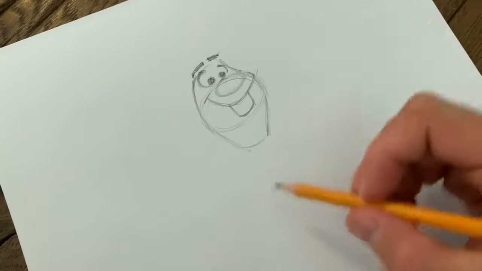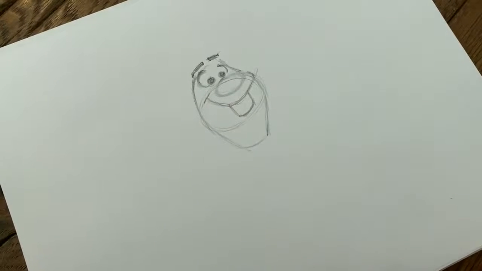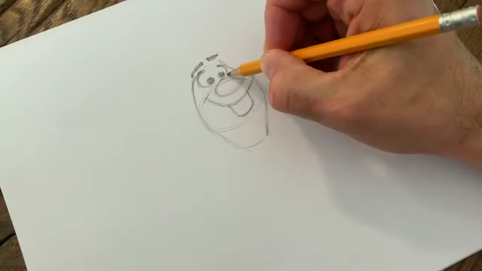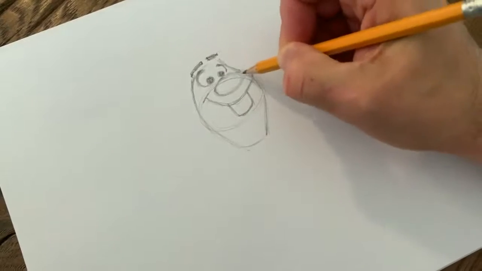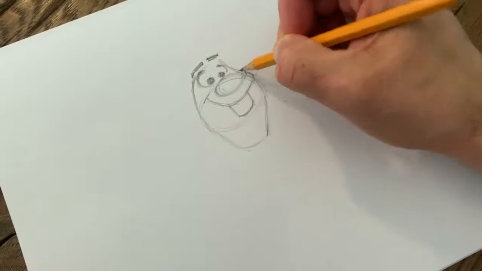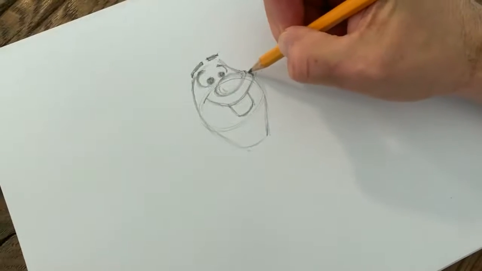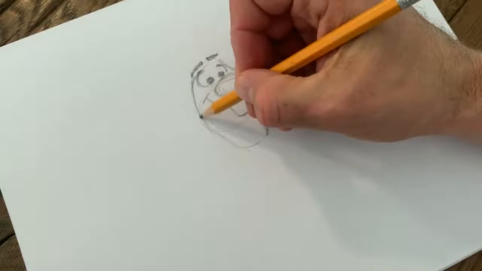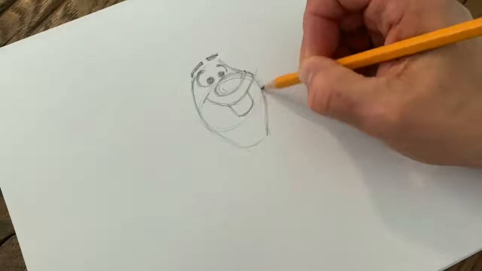Okay, so there's the rough layout of his head. Now I'm going to go through and clean up some things here. You can watch how I do that. And as I do that, I want to talk a little bit about how Olaf began. At the very beginning of Frozen, we had a few screenings where Olaf was a much different character than he ended up being. In the beginning, Olaf was a little bit more snarky, a little bit more sarcastic, a little bit louder. We found in those screenings that something wasn't quite right about Olaf being that type of character.